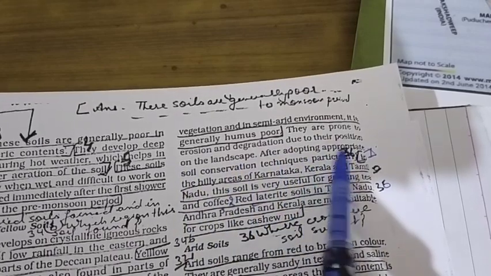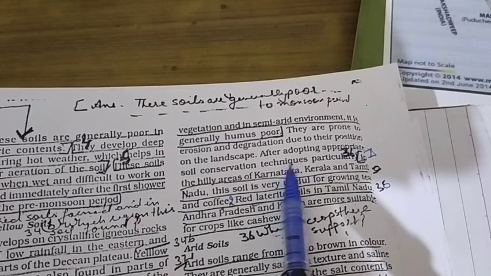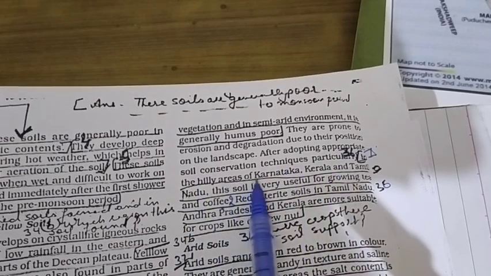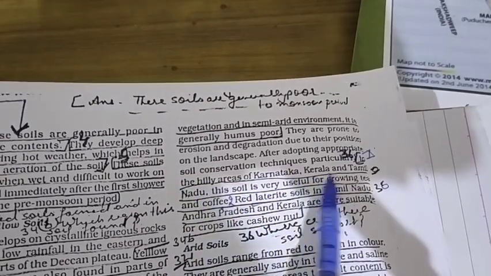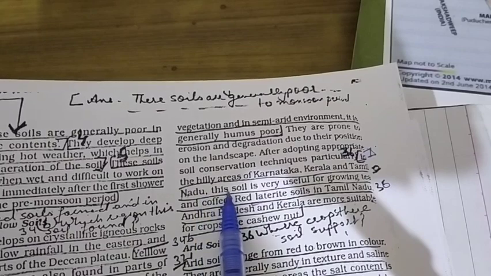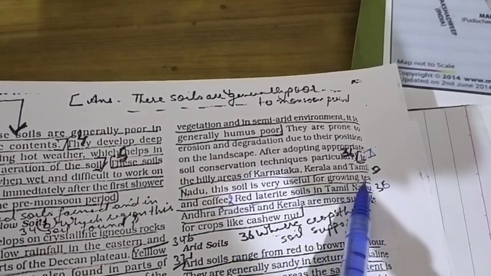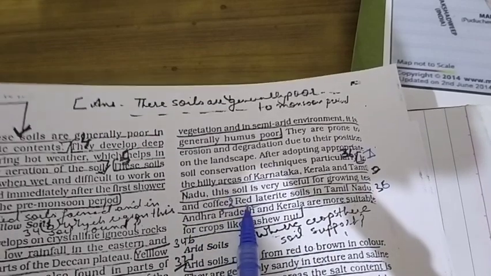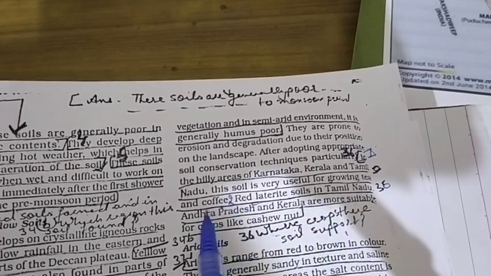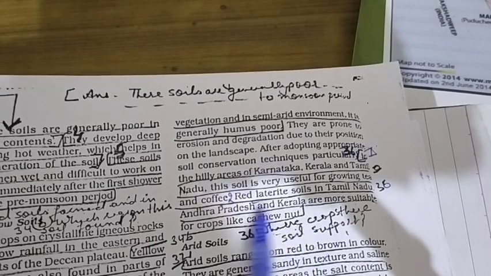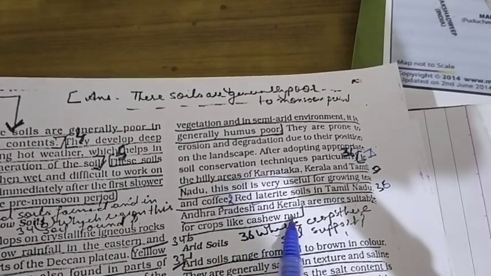After adopting appropriate soil conservation techniques, particularly in the hilly areas of Karnataka, Kerala and Tamil Nadu, this soil is very useful for growing tea and coffee. Red laterite soil in Tamil Nadu, Andhra Pradesh and Kerala are more suitable for crops like cashew nuts.